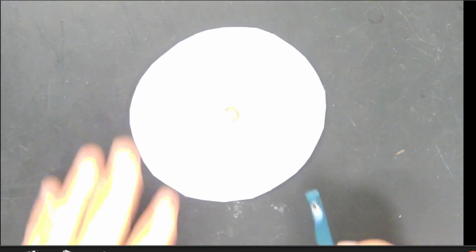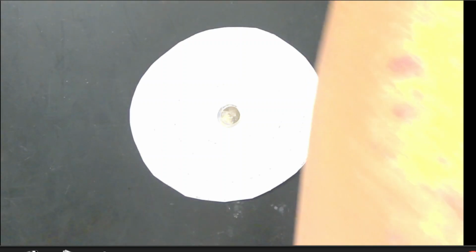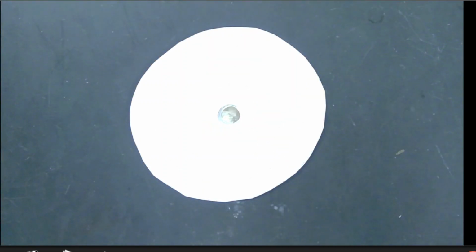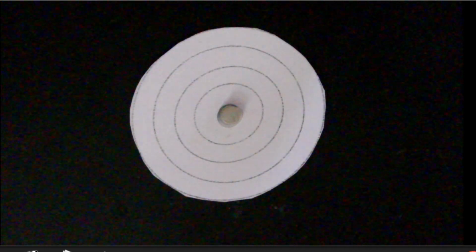Okay, we're kind of bright here. Let's see if my camera will adjust. Okay, give me one second. All right, so here we go. That's much better.